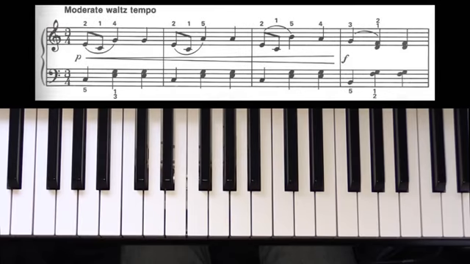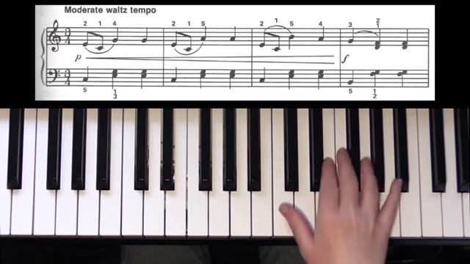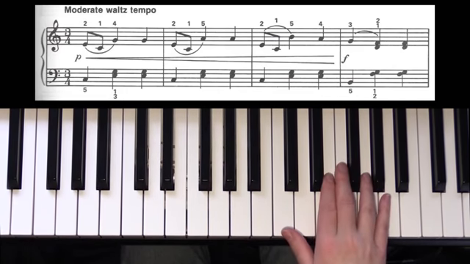Let's go through the music line by line. If you have a look in the first line, you can see that we've got the indication for a moderate waltz tempo. We're counting 3/4 time. Let's have a look at the notes in the right hand. We're starting on E with our second finger and going down to middle C. They're quavers, so they happen on half beats.